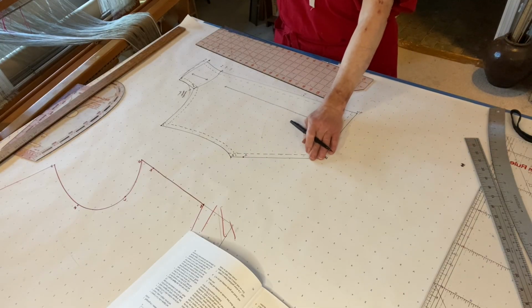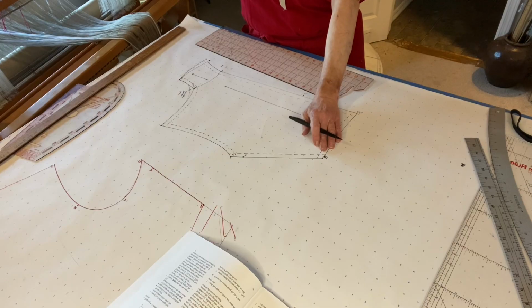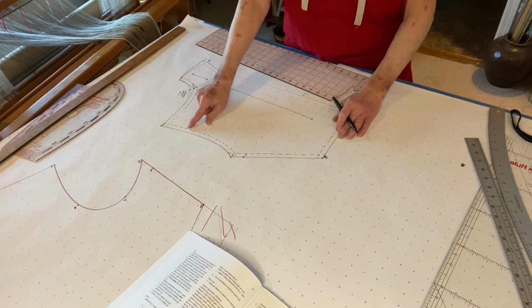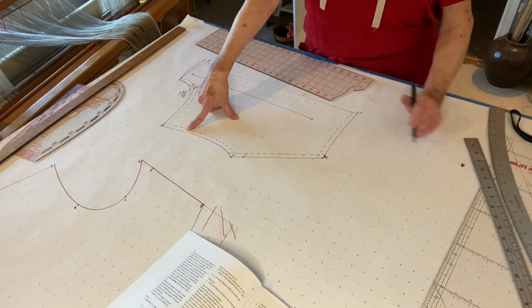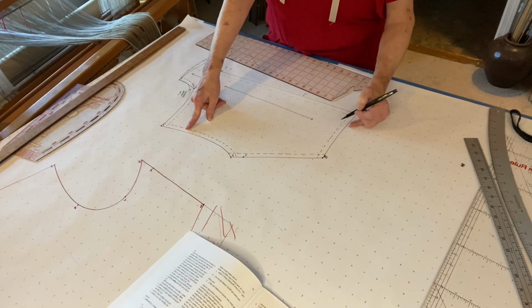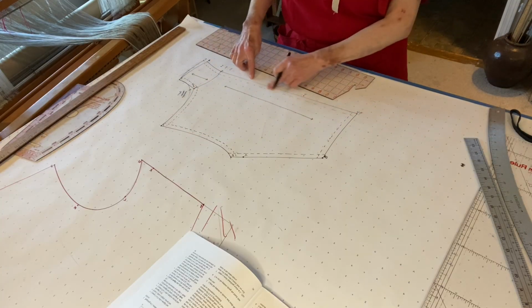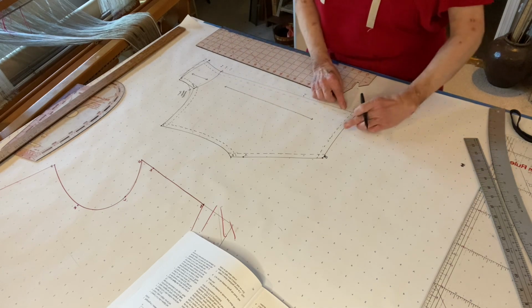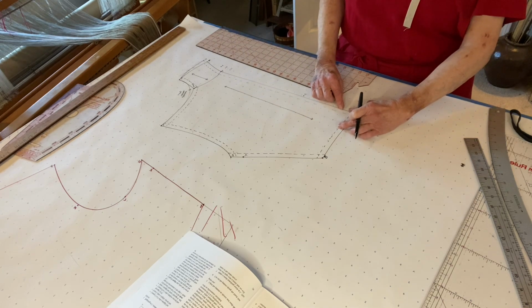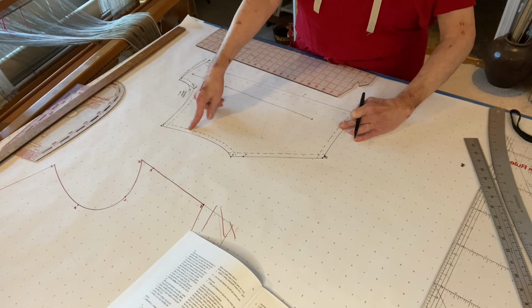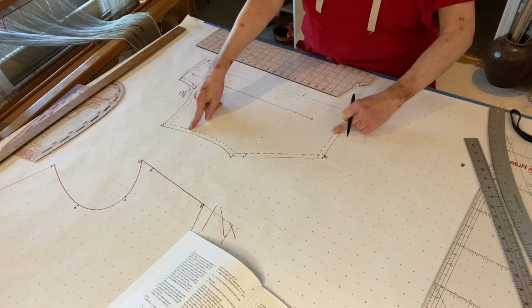Now this side back seam is not a period side seam. In period, it would be up about here and then come in a straight line toward the center back of the bodice. So it would come basically about 2 inches on either side of the center back and angle down from about here, so from about here to here.